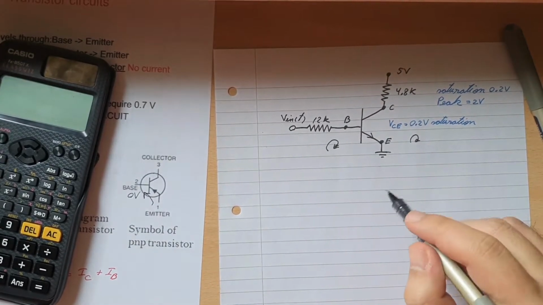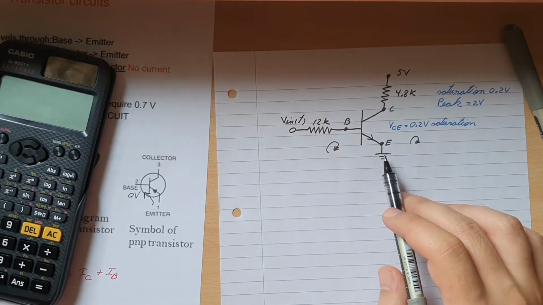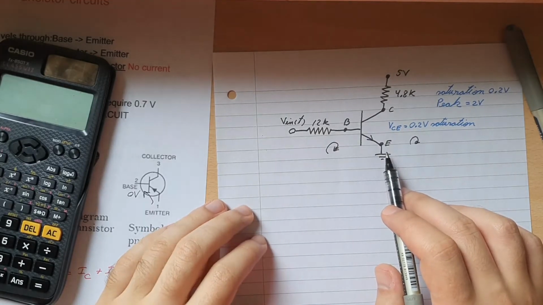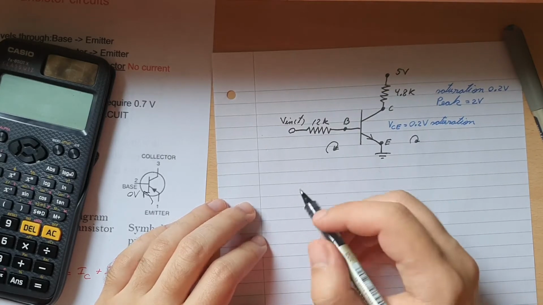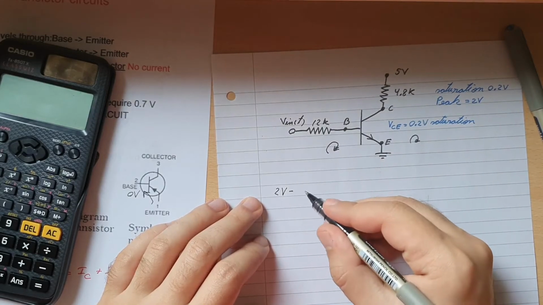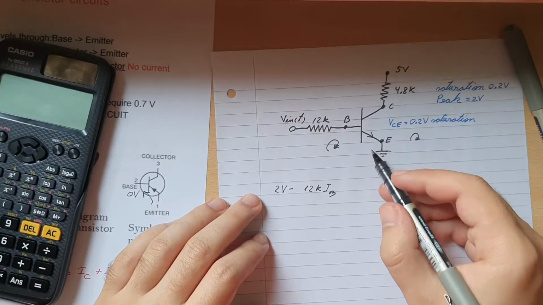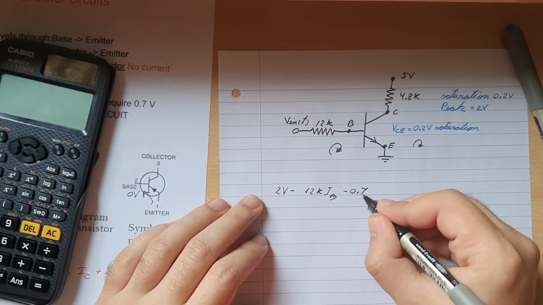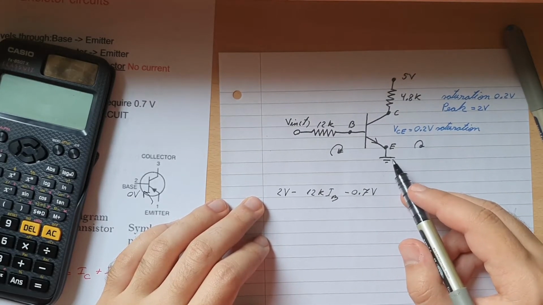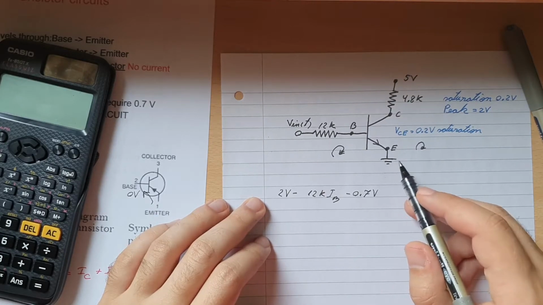Now, another advantage of this circuit, and why it's a lot simpler than the previous one, is because there is no resistance at the emitter, so there is no IE that we need to calculate. So you can simply write it as the peak, which is 2 volts, minus 12k IB, and then minus the 0.7 volts here at the transition. And that's it, because there's no resistance, therefore we don't have voltage at the point IE, because it's also connected to ground.